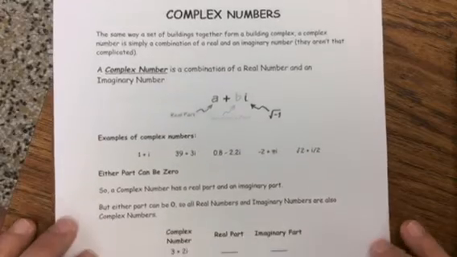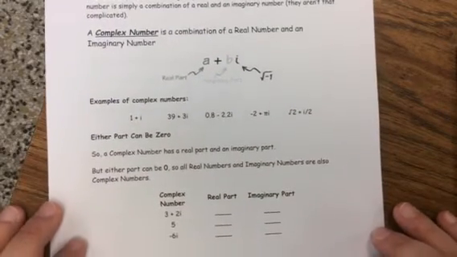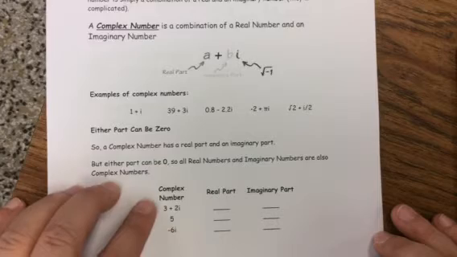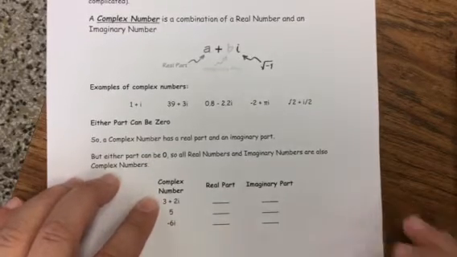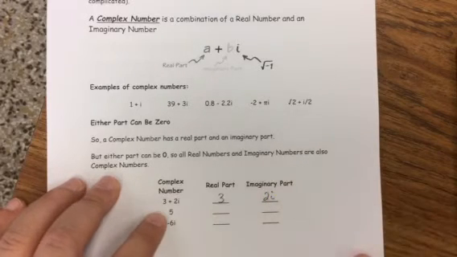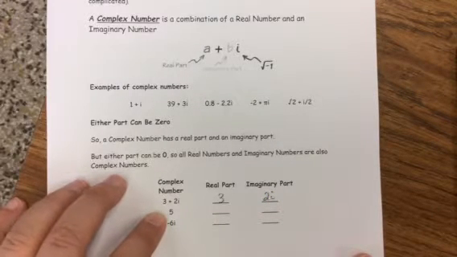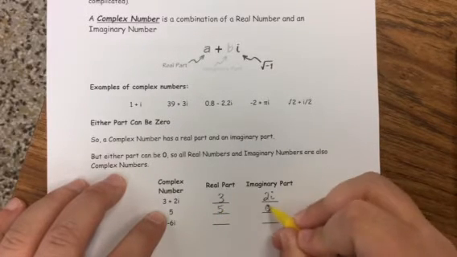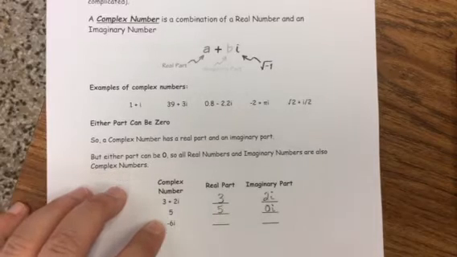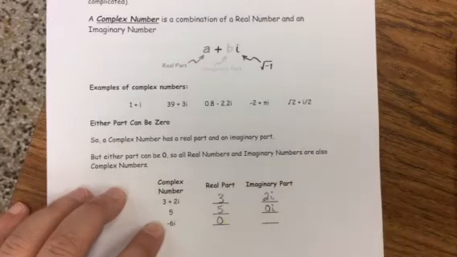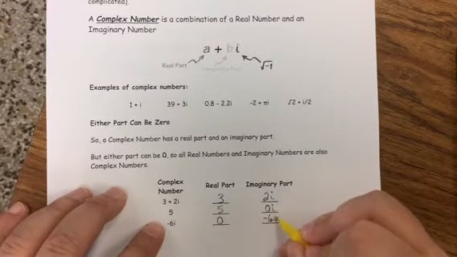So as you see, a complex number has a real part and an imaginary part, and either part can be 0. Looking at the complex number 3 plus 2i, the real part is 3. The imaginary part is 2i. Complex number 5, well, the real part is 5. There's no i there, so the imaginary part would actually be 0i. And in this one, the real part is actually 0, and the imaginary part is -6i.